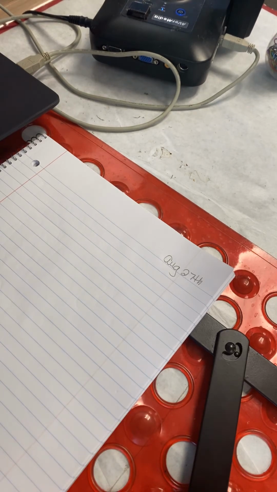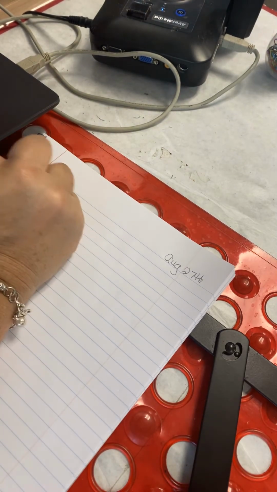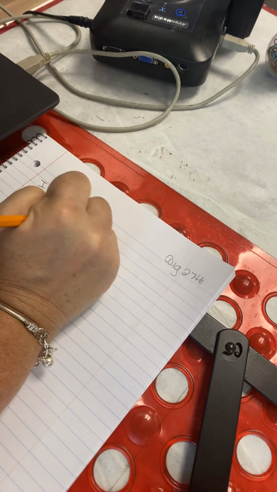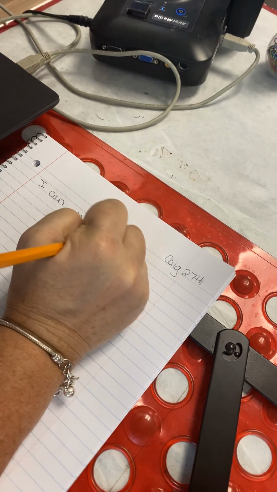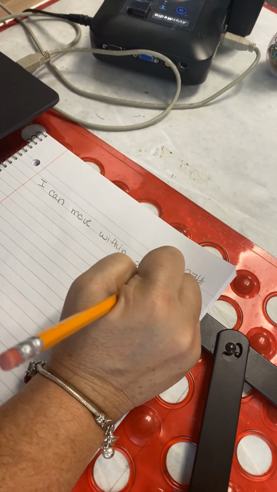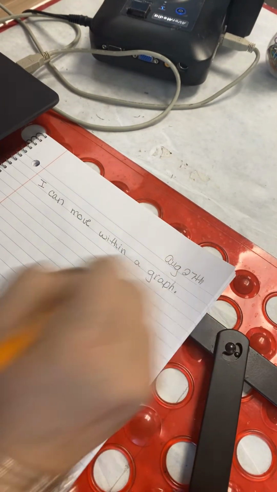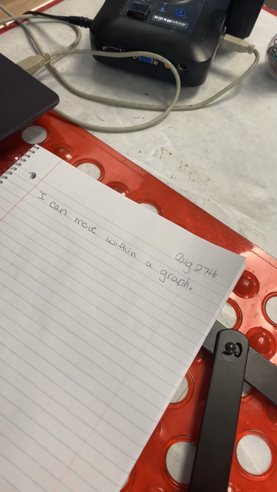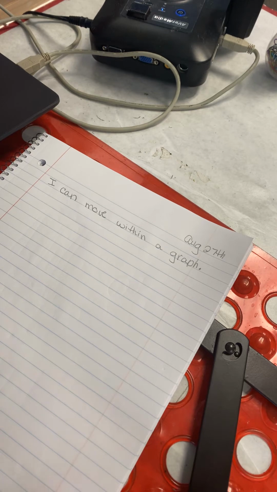And today, we're simply going to do I can move within a graph. So we're going to talk about how you move from one place to another when you're doing your graph. That's all we're going to do today is I can move within a graph.